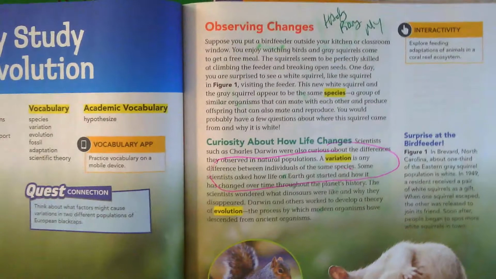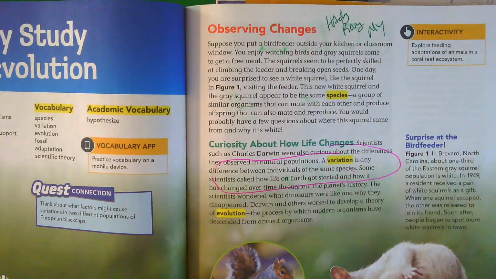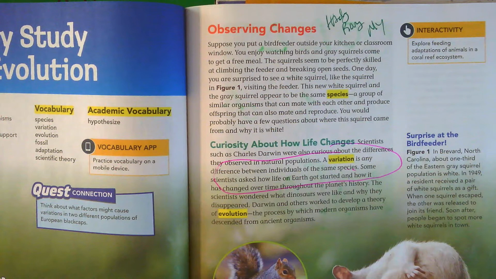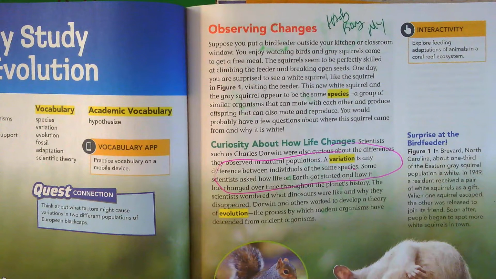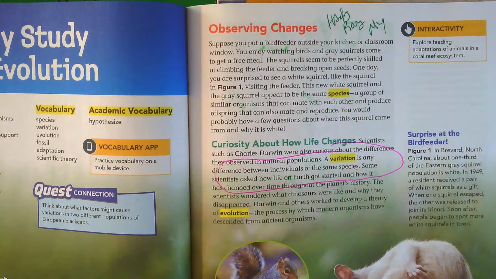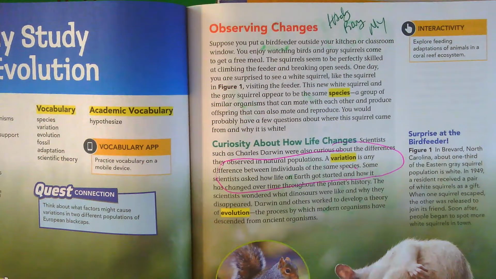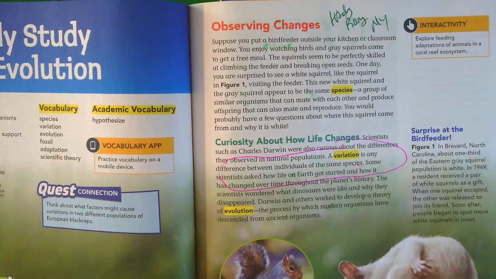Over here we're talking about the curiosity about how life changes. Scientists such as Charles Darwin were also curious about the differences they observed in natural populations. A variation is a difference between individuals of the same species. So gray fur versus white fur. Some scientists ask how life on Earth got started and how it has changed over time throughout the planet's history.